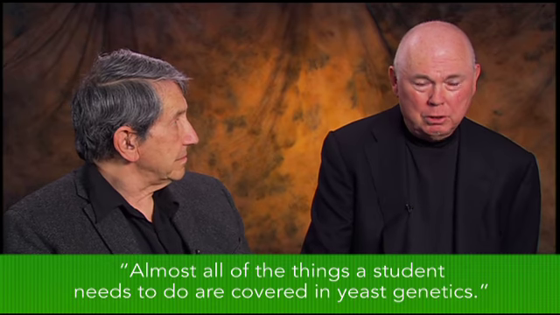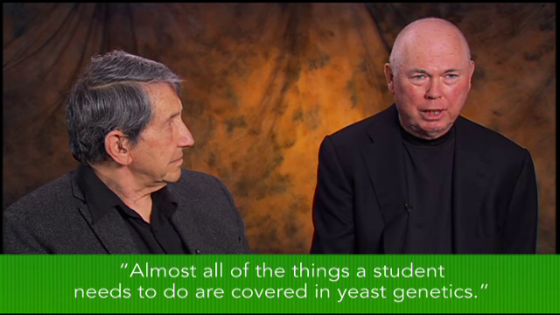The Guide to Yeast Genetics, as an example. A graduate student will come into a laboratory not having done yeast genetics, and almost all of the things that they need to do are covered in yeast genetics, and you will see that volume on their desk, and many articles in that volume are accessed by the student.